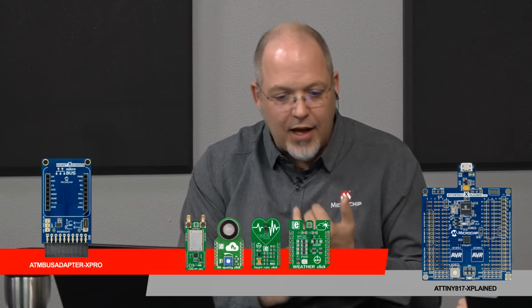Now, if you wanted to go beyond and maybe use one of the more advanced debugging tools like an Atmel Ice or a power debugger, I've also noticed there's a connection here. We can do that as well, could we not? Yeah. Awesome. We can. Excellent.